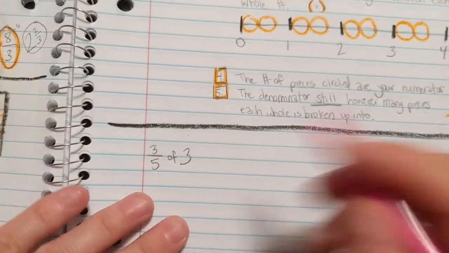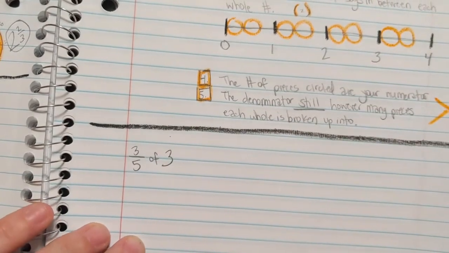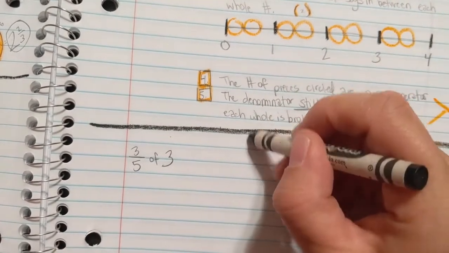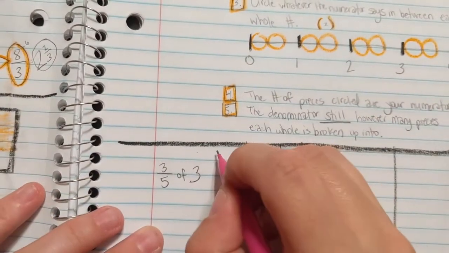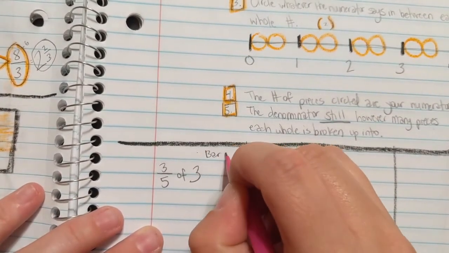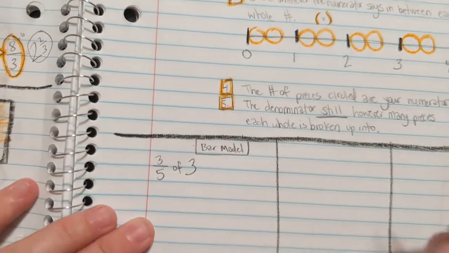So remember, for the bar model, you draw that many candy bars. So actually what I'm going to do, I guess I'm going to need space. So I'll split this up since we're doing 3 different methods. Okay? This is the bar model. Bar model, 3/5 of 3.